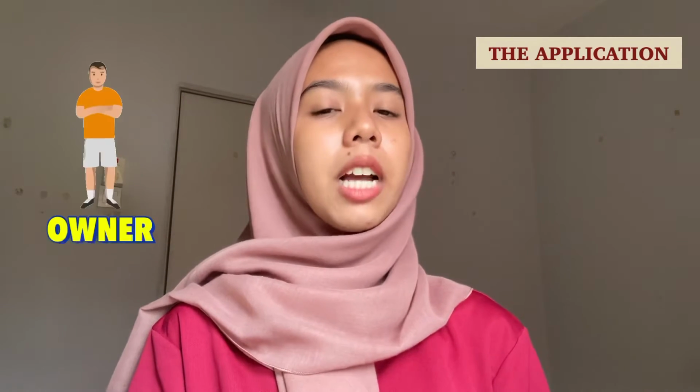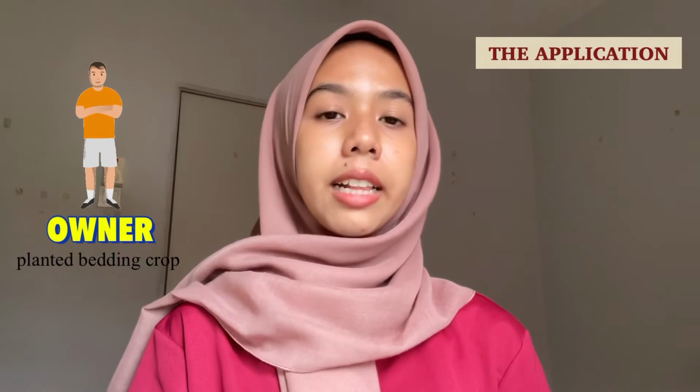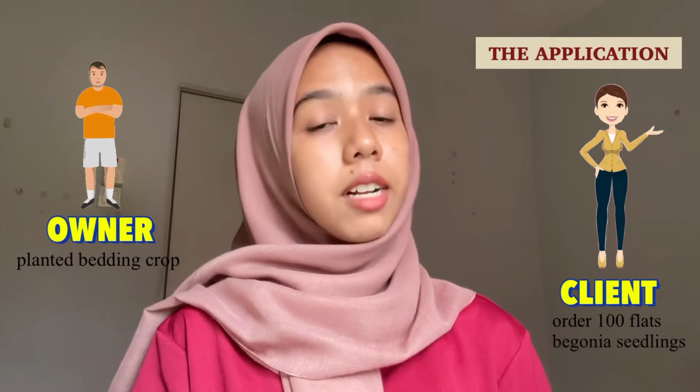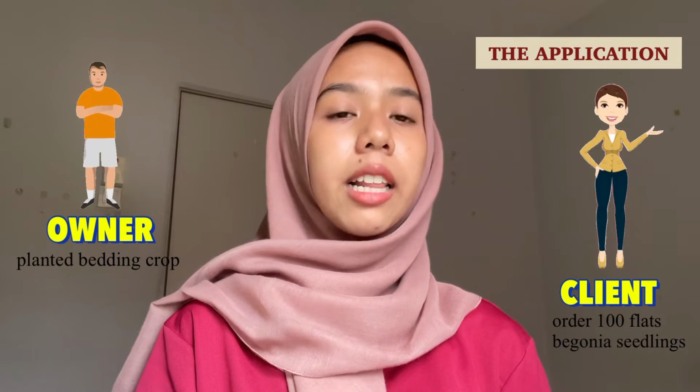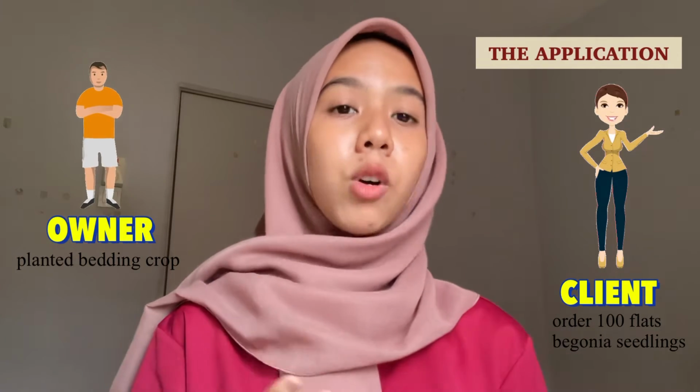So when we apply seed priming in crop production, the situation is that when we are the owner of a greenhouse, we have planted the bedding crop. Then suddenly there's a client who orders 100 flats of begonia seedlings. We will panic because begonia seedlings are slow in germination. So by applying seed priming in crop production, we can hasten the germination of the begonia seedlings, and the customer will also be happy and repeat the order with us.